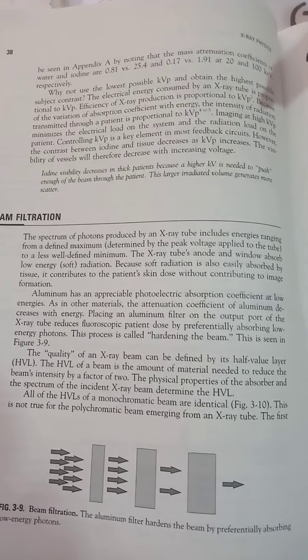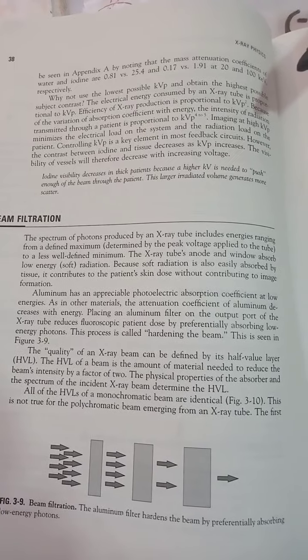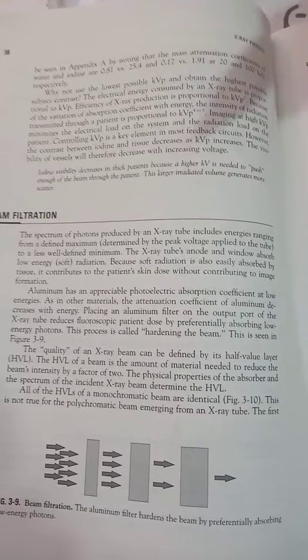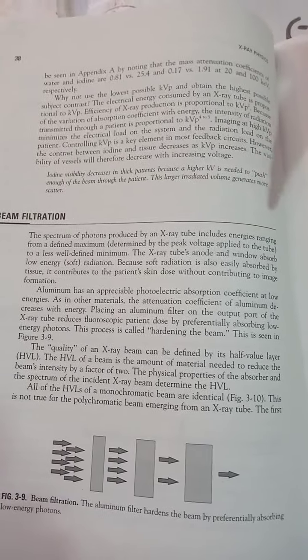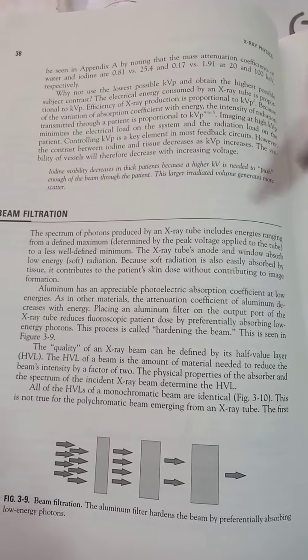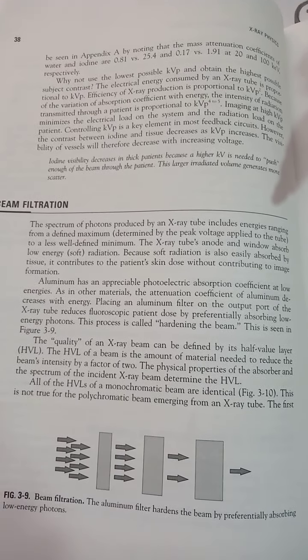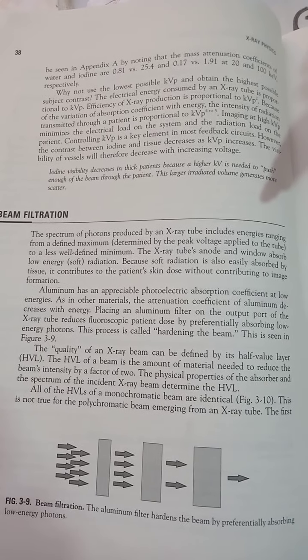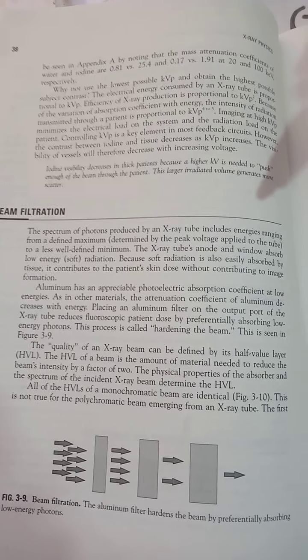Aluminium has an applicable photoelectric absorption coefficient at low energies, as in other materials. Although aluminium is toxic, here it's slightly useful. We don't know about the long-term chronic impact of using aluminium for patients in radiodiagnostic procedures. As in other materials, the attenuation coefficient of aluminium decreases with energy.